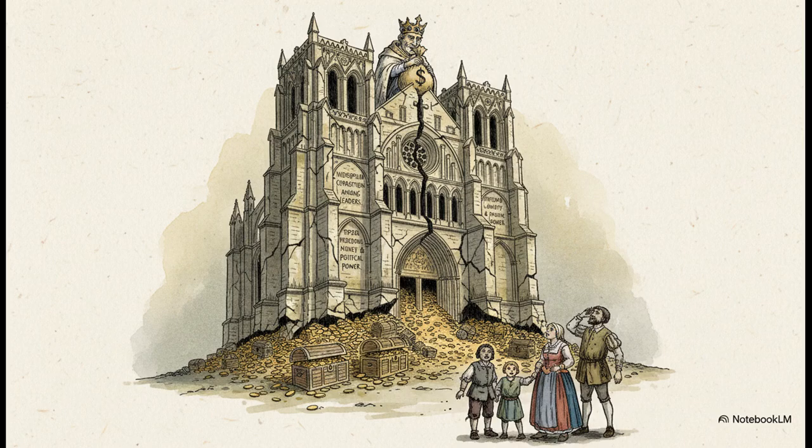Many people felt that its leaders were way more interested in money and political power than in spiritual guidance. The institution looked grand on the outside, sure, but on the inside there was widespread corruption. And one practice in particular became the symbol for everything that was wrong.